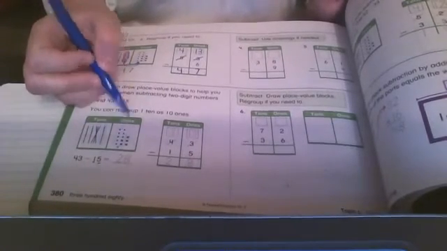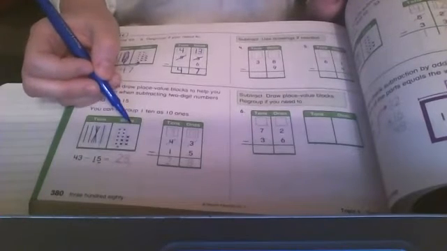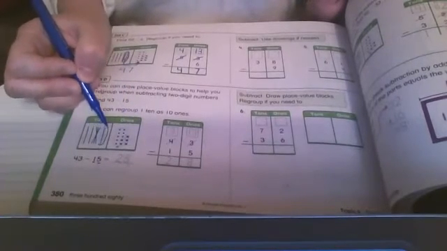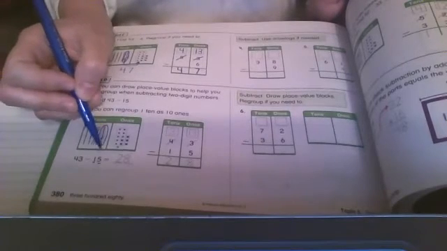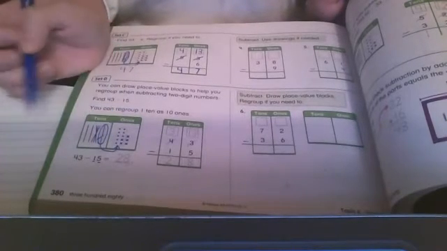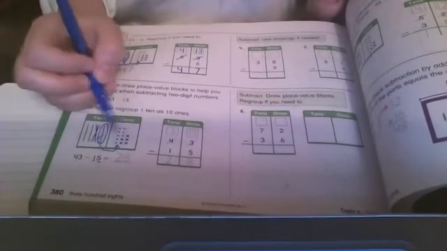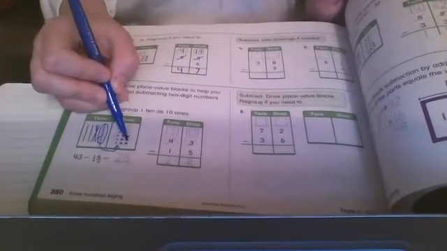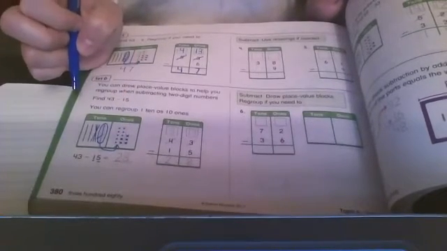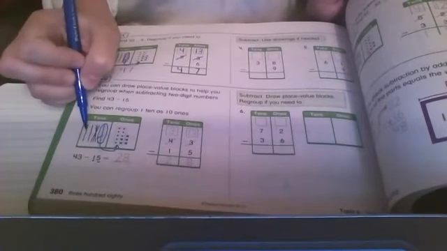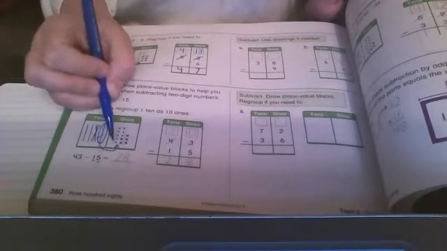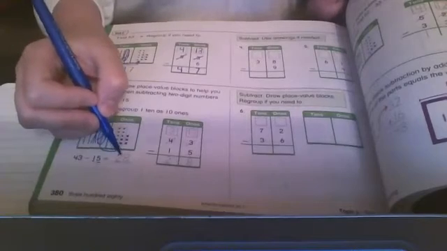When I get to that, however, I see that, oh, I don't have enough. So I'm going to regroup and take this 10, cross it out, make it into 10 1s. And then I have enough to take away 5. And you can see 1, 2, 3, 4, 5 were crossed out. And we're left now with 2 10s and 8 1s for a total of 28.